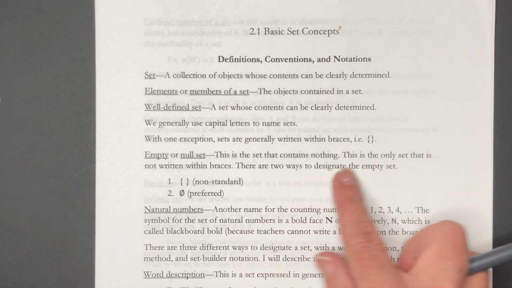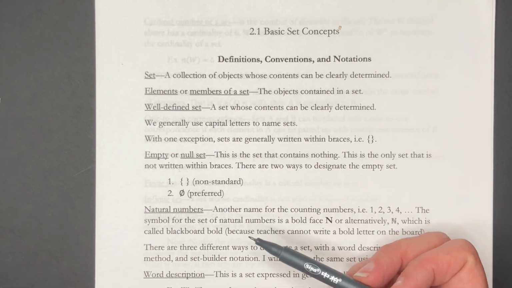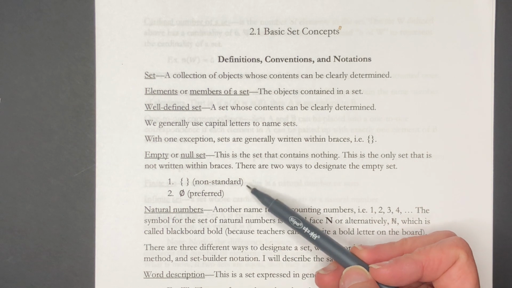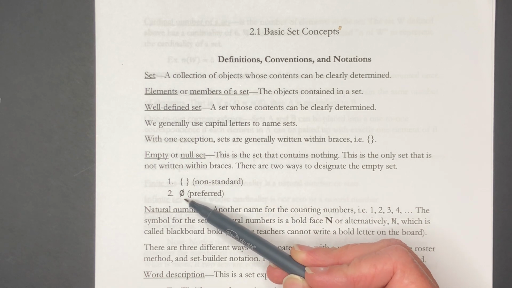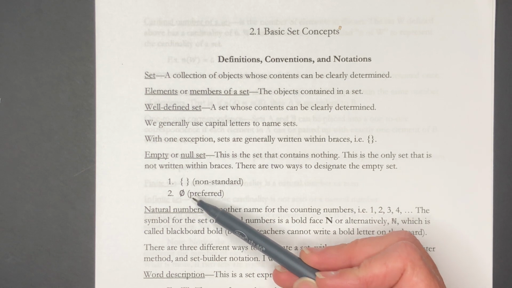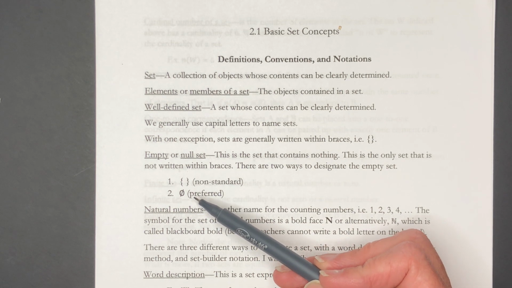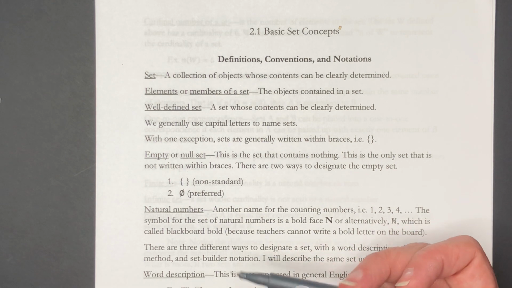Okay? There are two ways to designate the empty set, and one is just you're going to see the braces with nothing in the middle. You are going to see this a bit on the homework, but we don't generally write an answer this way. Most of the time, you're going to see this symbol, which is the symbol for the empty set. And when you need it in the homework or on tests or anything, this will pop up in the little toolbar at the bottom, and you can just click on it.